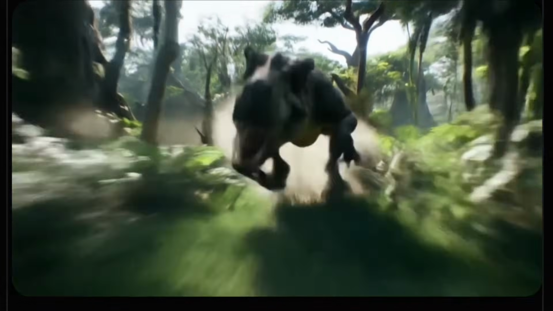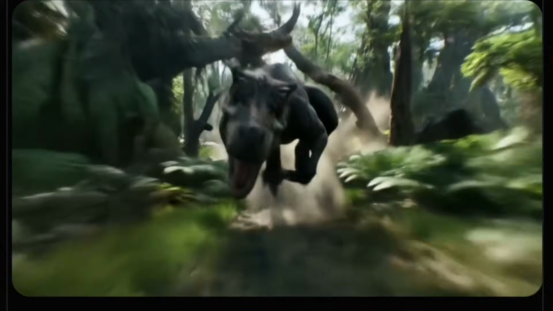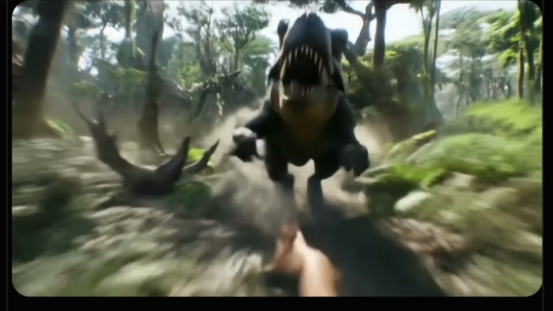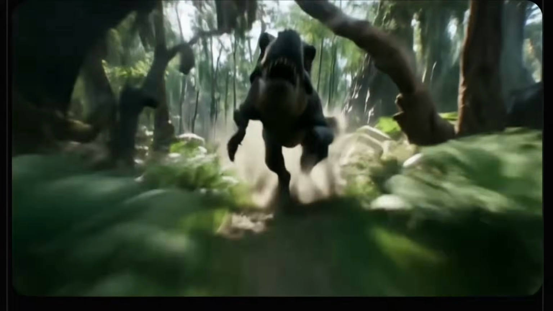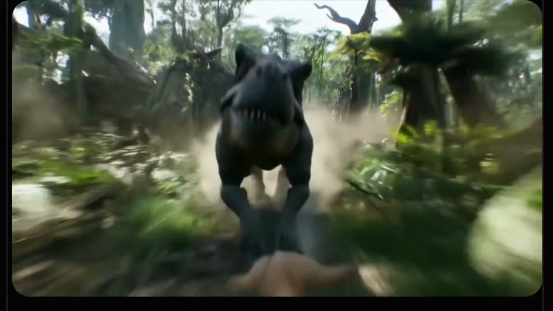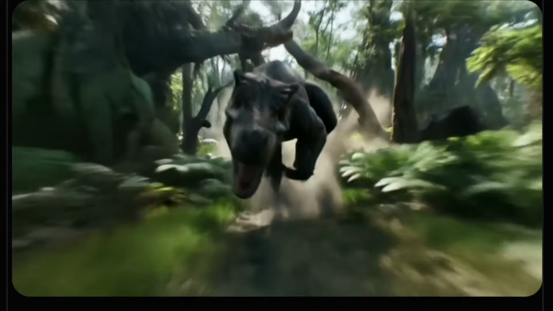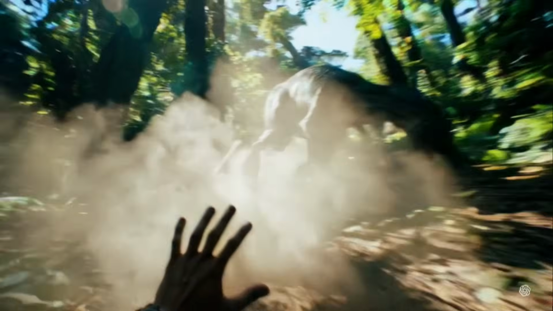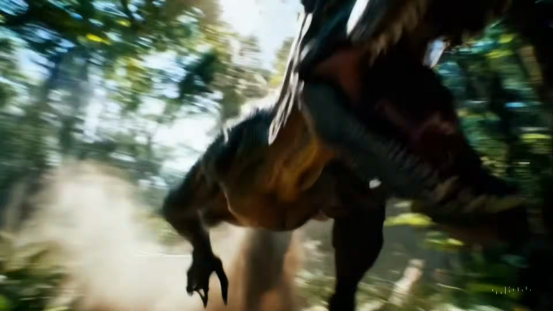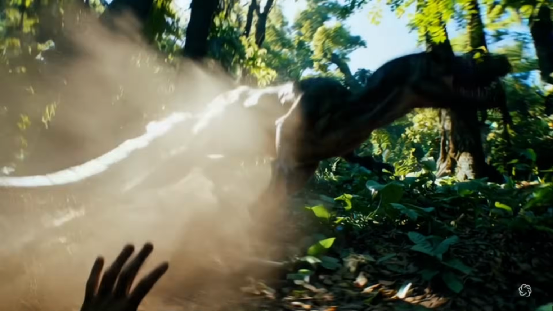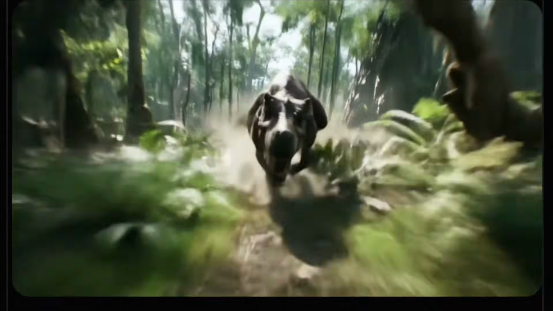The dinosaur's movement is dramatic, but at the end, the hand flying away feels a bit off and takes away from the overall realism. Now, let's check out Sora's version. Impressive. The dinosaur's movement looks much more natural, and the hand animation is spot on. For this prompt, I think Sora takes the win over Kling 2.0.